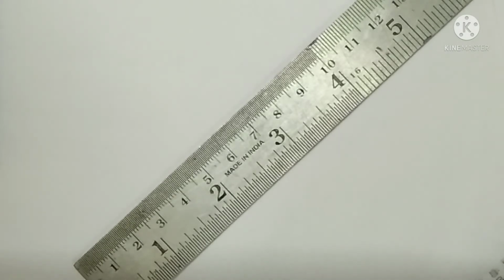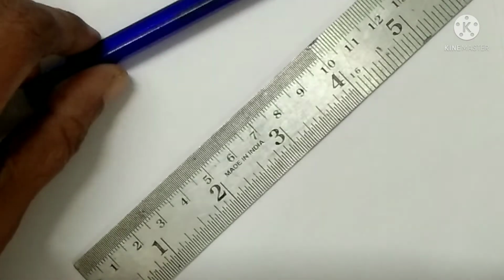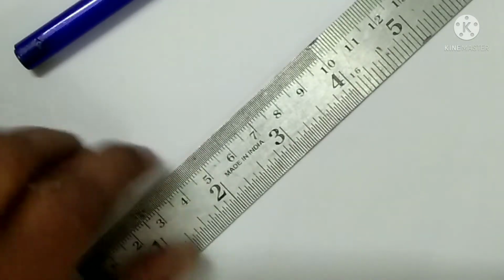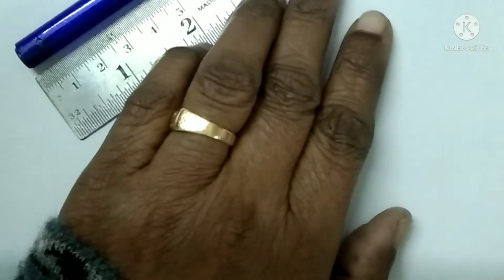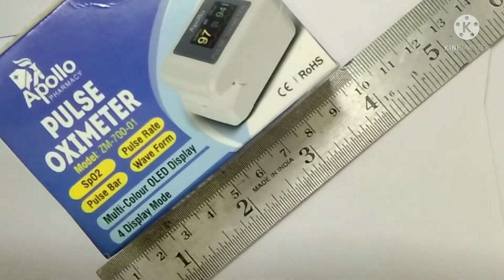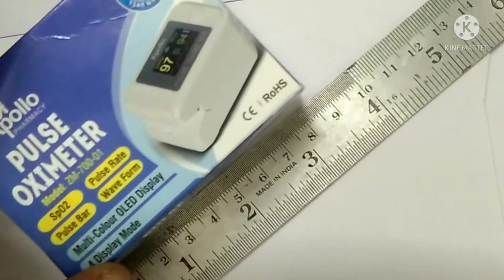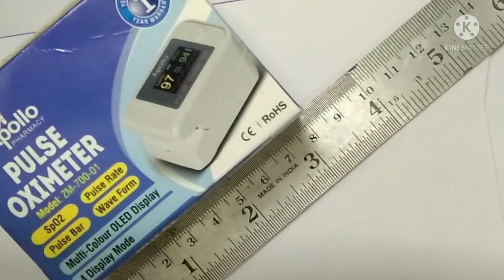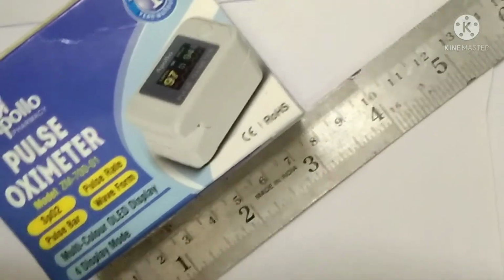We will just summarize. The first point is that the scale should be placed parallel to the side of the object. For example, if you are measuring this, the scale should be kept exactly parallel to it. Can you see? Here it is exactly parallel to it. And one more thing, the starting points of these two should coincide. You cannot keep it somewhere and measure it.